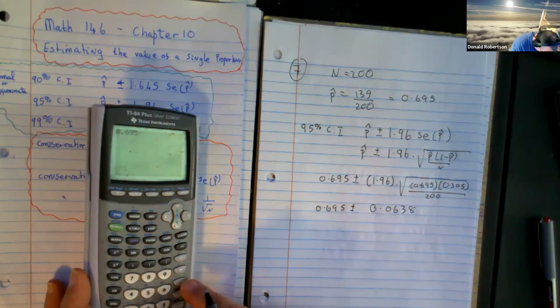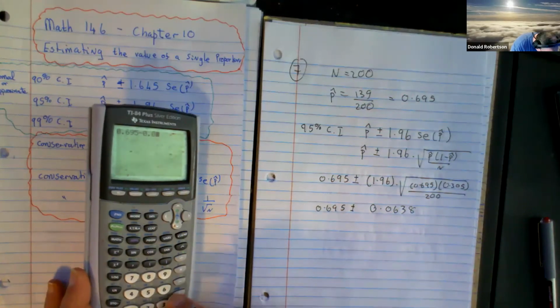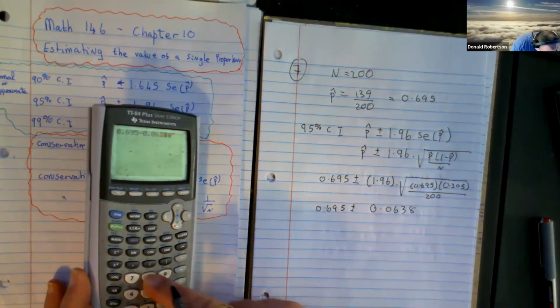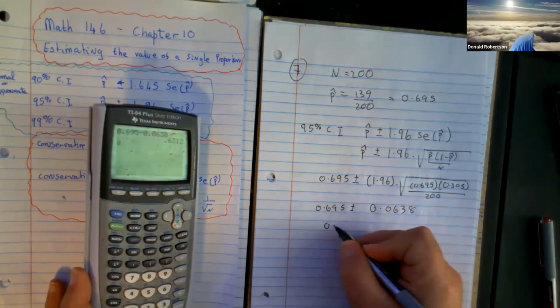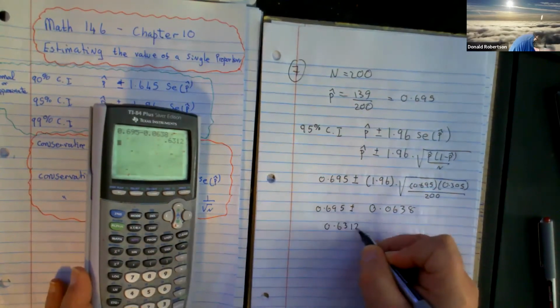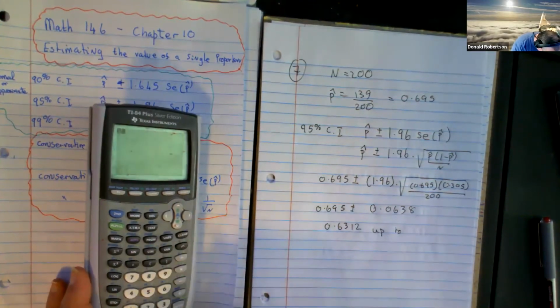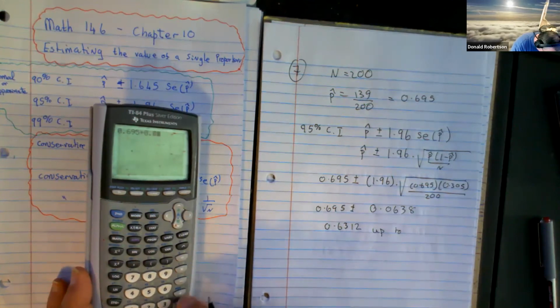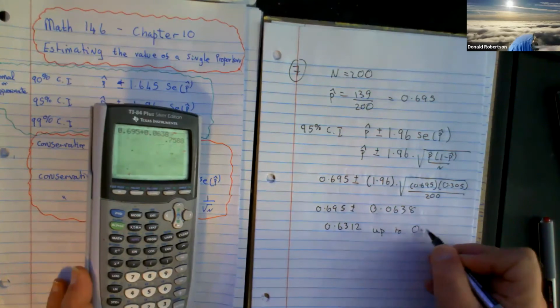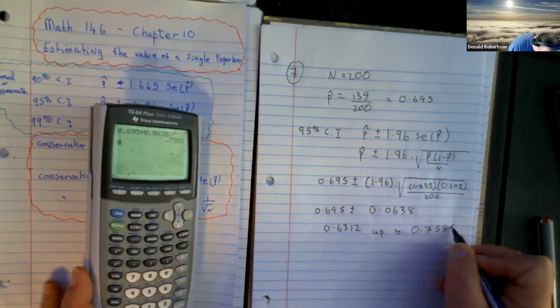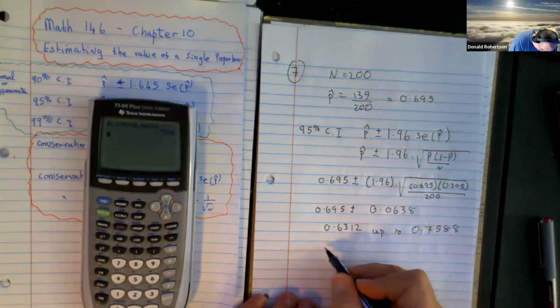0.695 take away 0.0638, so we got 0.6312, and then if you add them, you get 0.7588, and to 3 decimal places.